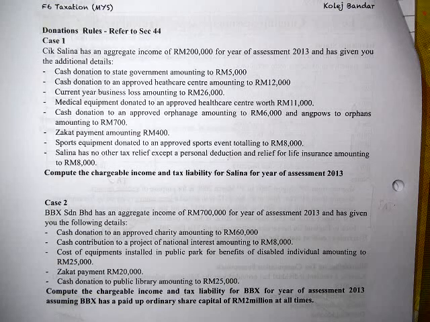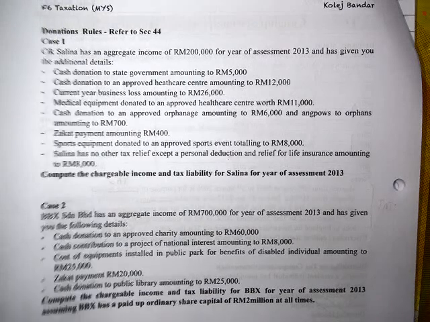Salina has no other tax relief except a personal deduction relief for life insurance amounting to 8,000 ringgit. Now how much will her income be and how much will her tax liability be? So, case 1.